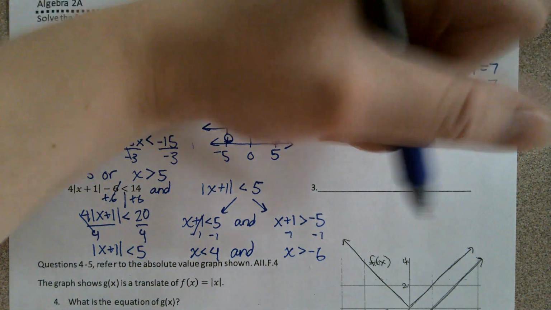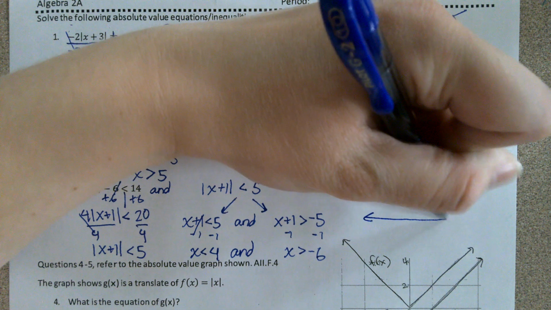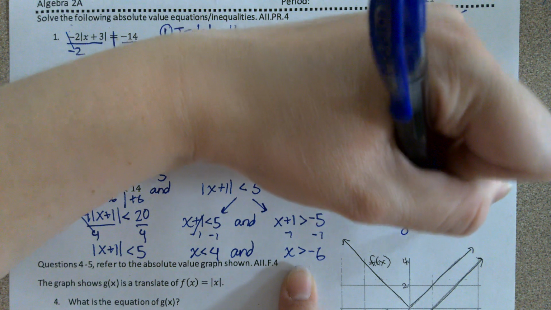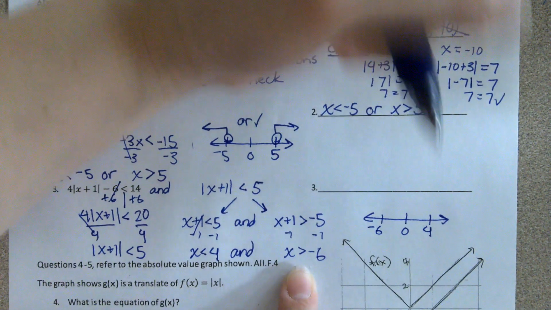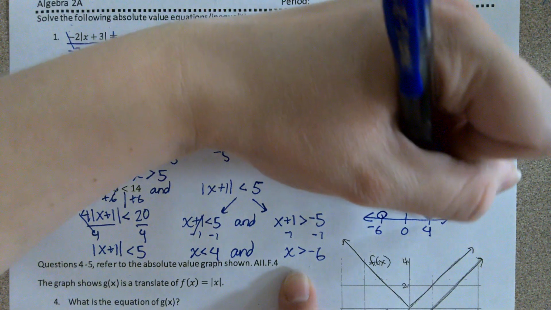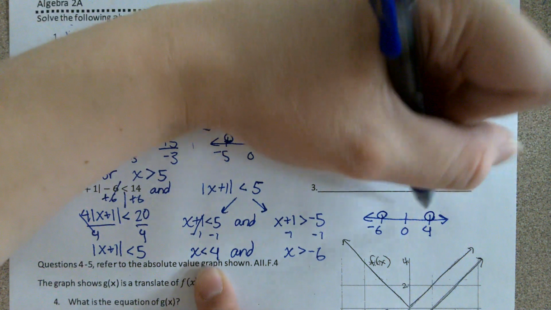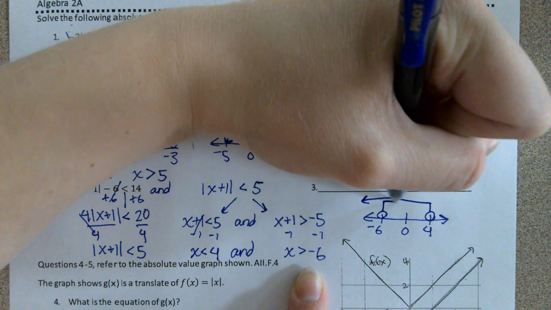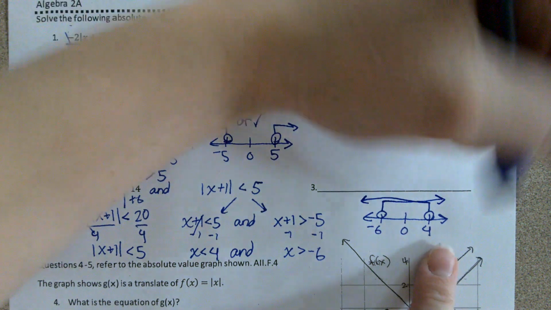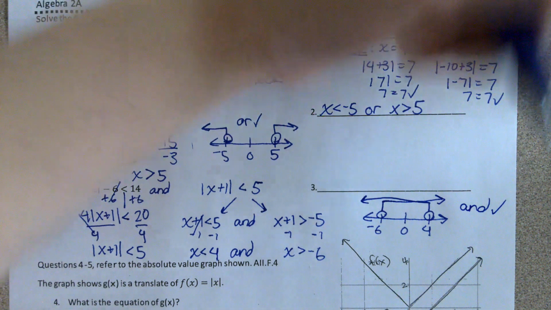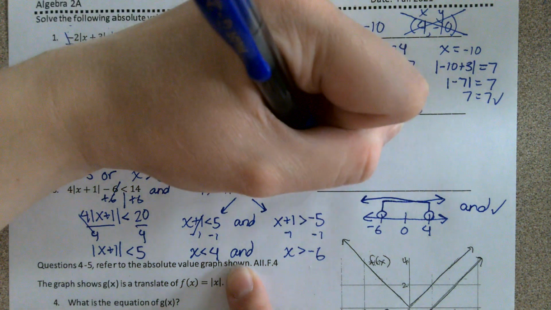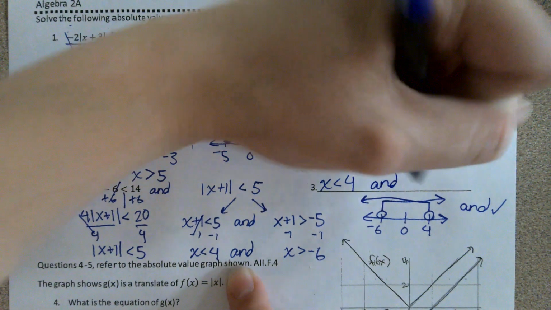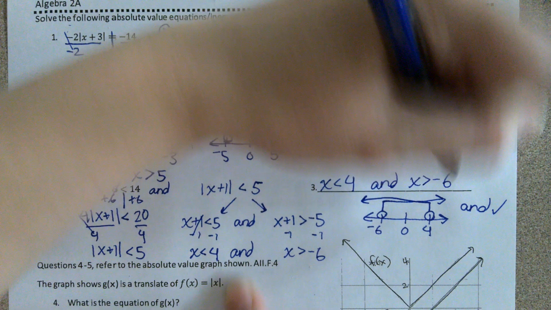And then we just need to make sure our graph checks out. So we have a +4, -6. 0 goes in the middle. +4 on the right, -6 on the left. Still open circles. X is less than 4, that points to the left. X is greater than -6, that points to the right. These overlap, meaning we do have an and graph, which matches my and statement. So x is less than 4, and x is greater than -6.